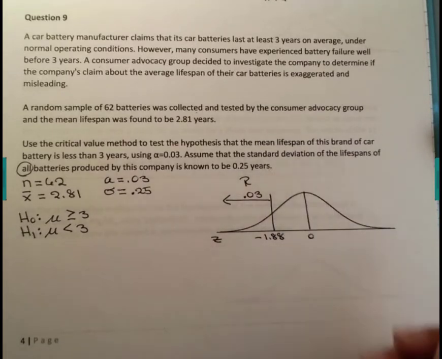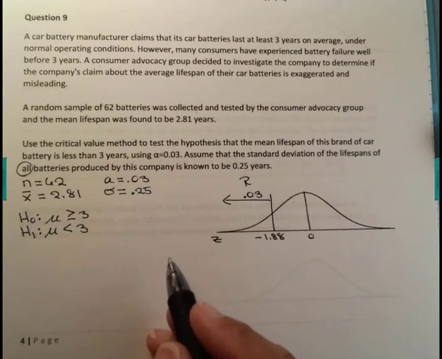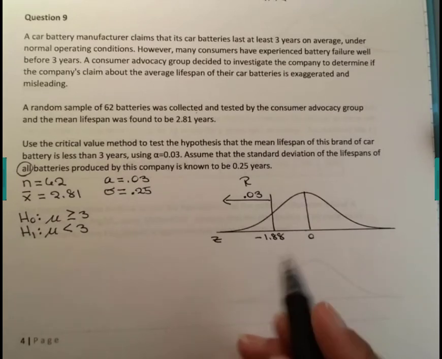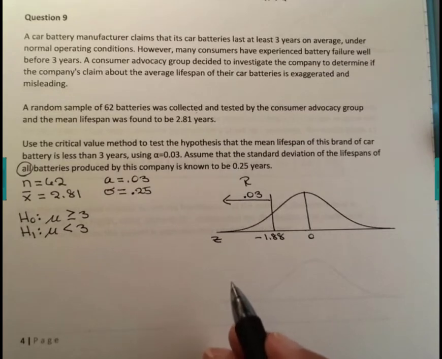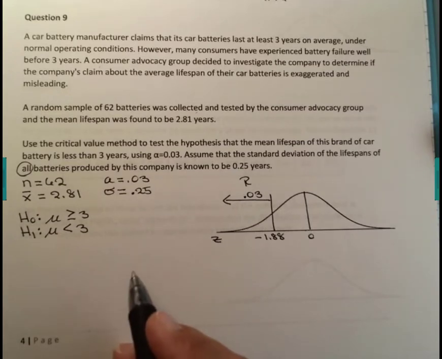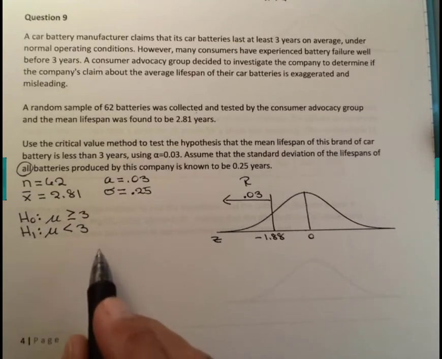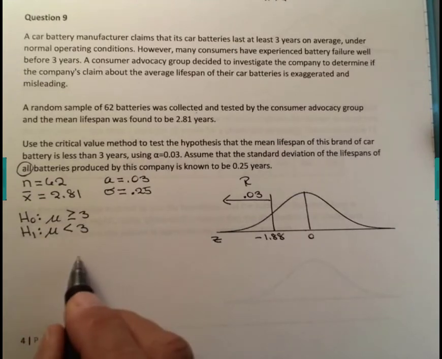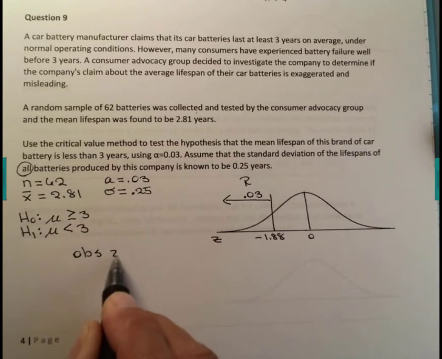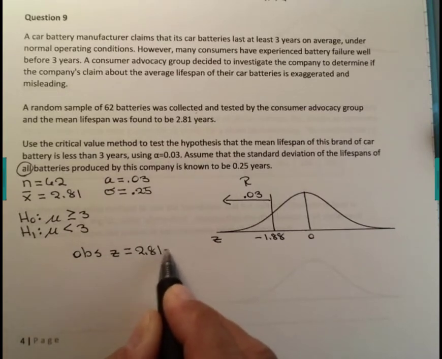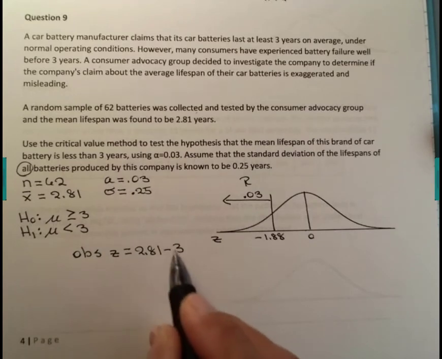So what do I assume? I want to next calculate what the observed value for z is. Now the observed value for z is calculated very much like we've been calculating our z-scores before. We're going to take the test statistic, which they ran to be 2.81. And I'm going to say observed z, which is the test always that we ran, is 2.81 minus the mean, which is right here in the center, right?